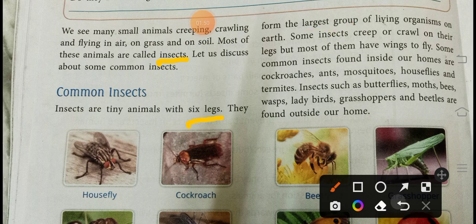Some insects creep or crawl on their legs, but most of them have wings to fly, like how birds have wings to fly. Some common insects found inside our homes are cockroaches, ants, and mosquitoes. Some insects such as butterflies, moths, bees, and grasshoppers, you can see outside your house.